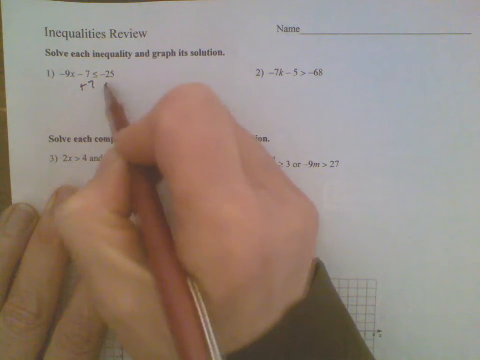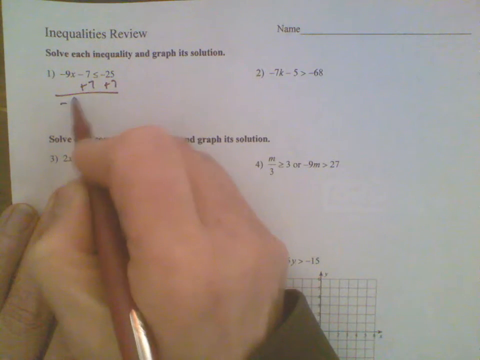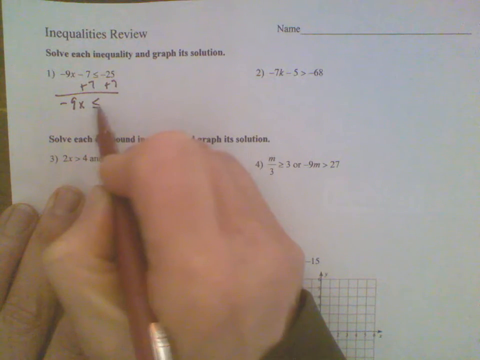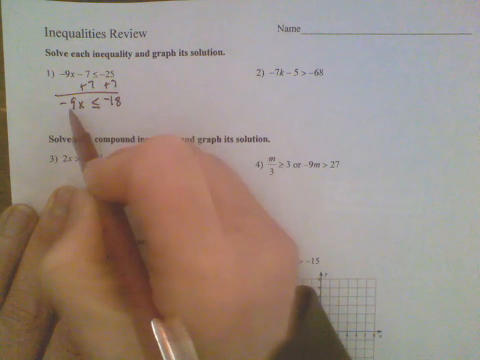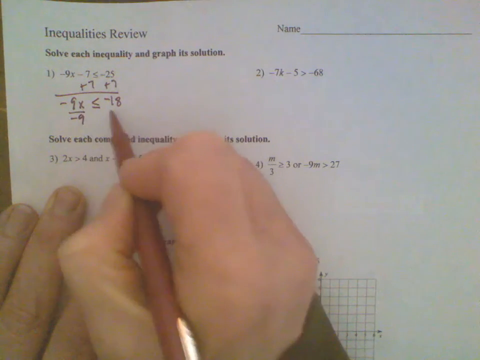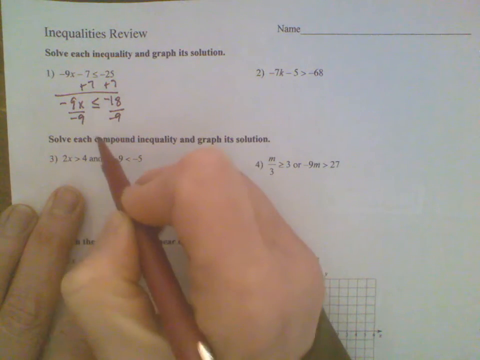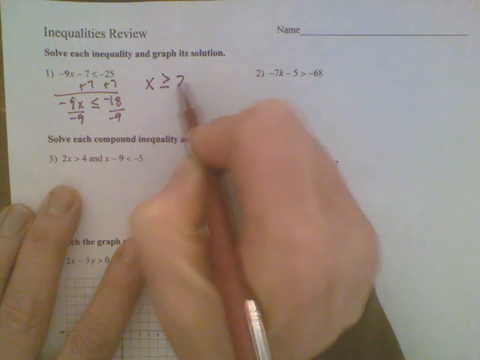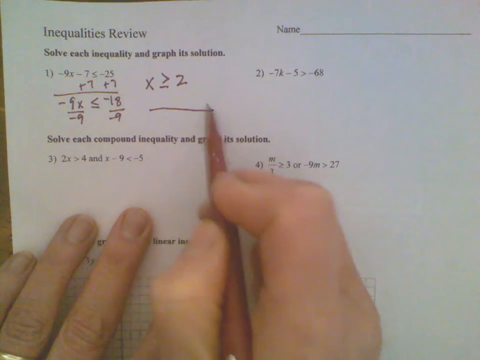So when you see a problem like this, you're just going to go ahead and solve it. Just treat it like it's an equation. I know I keep saying equation, but just treat it like an equation. So I add 7 on both sides: negative 9x is less than or equal to negative 18. Then I divide by negative 9 on both sides. When I divide by negative 9, remember that means I flip the sign. And so I'm going to end up with x greater than or equal to positive 2. Negative 18 divided by negative 9 is positive 2. And so then I can sketch my graph.